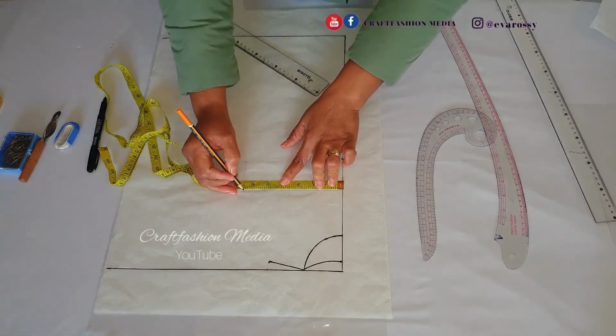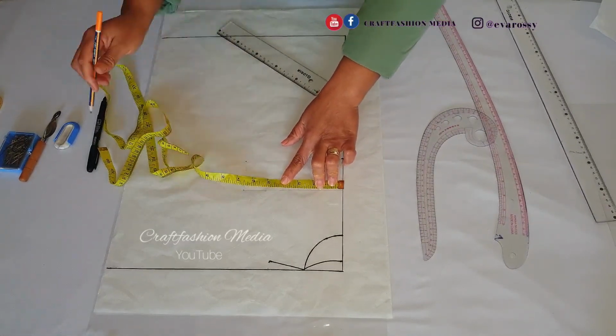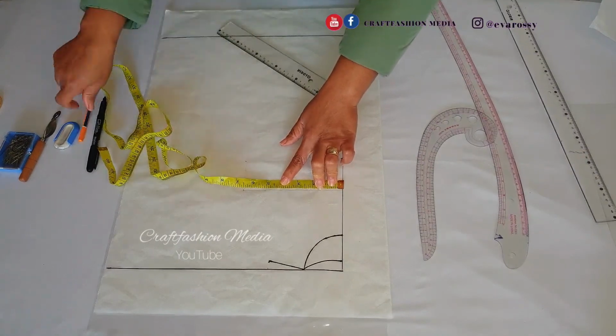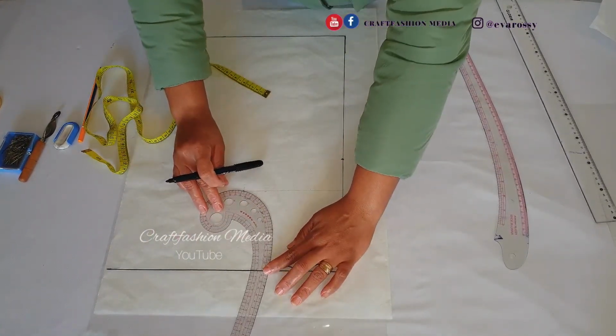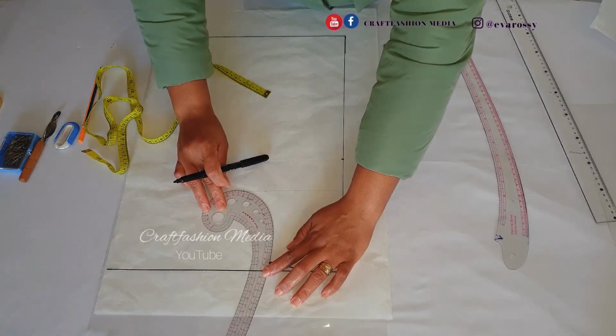So for the bust measurement or the chest measurement, I'm going to use 13 inches divided by 2. That will give me 6.5. So I'm going to connect my armhole towards that area.